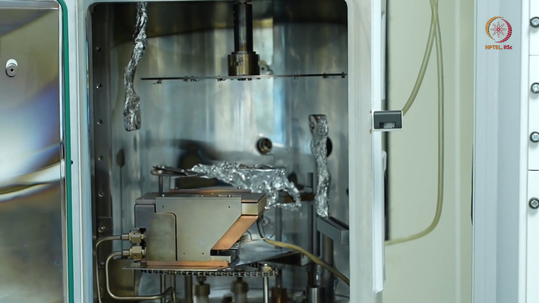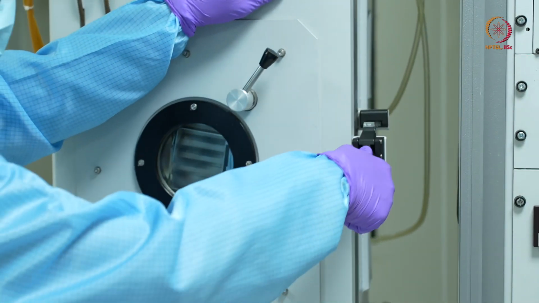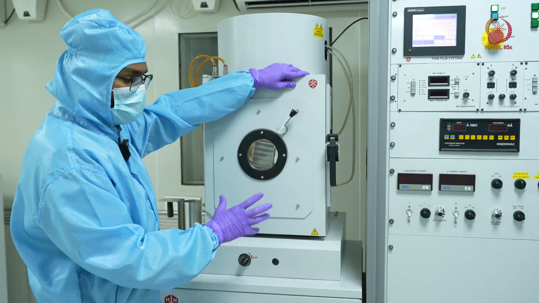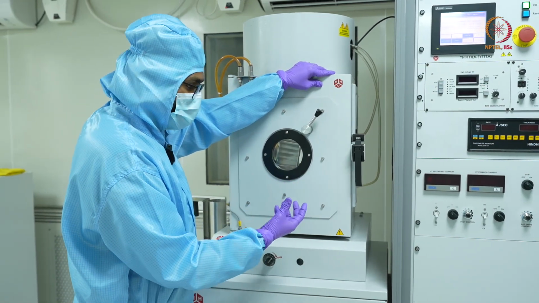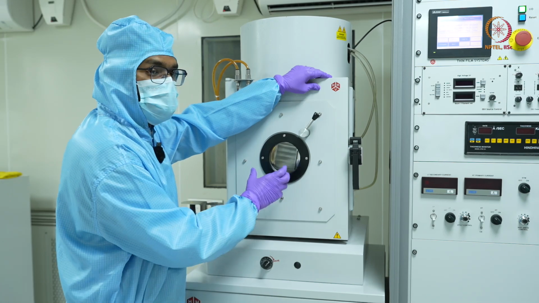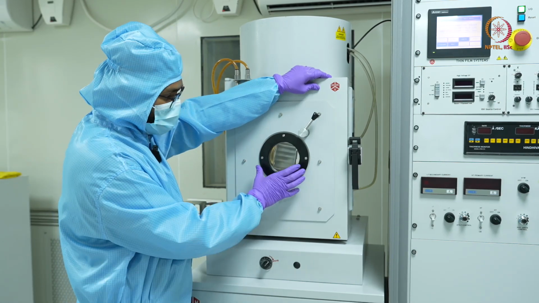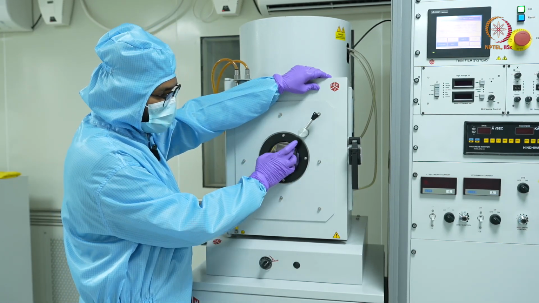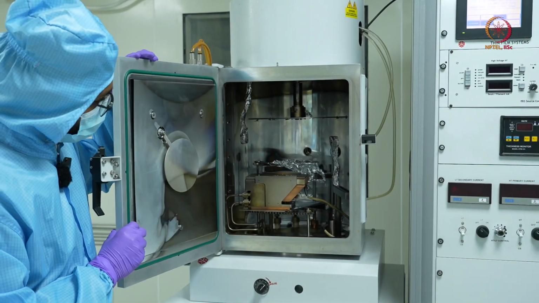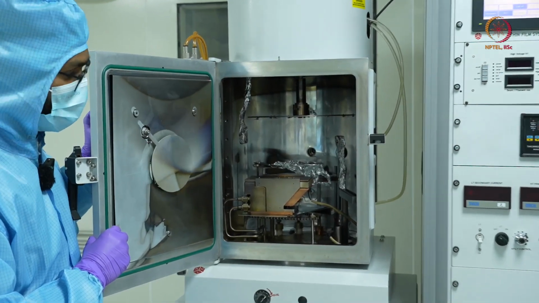Okay, now I'll just close the chamber. And before that, whenever you are depositing, it is a good idea that you can actually see what's happening inside. So for that we have this viewport. Basically it's a glass, and on the opposite side we have this metal shutter.